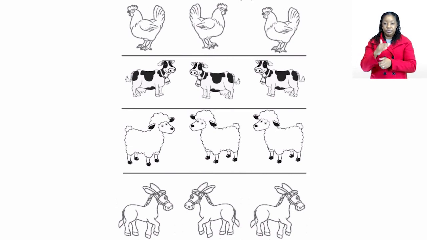Let's look at the last part of page 21, right at the bottom. There are 3 donkeys lined up in that row. Which one of the 3 donkeys is facing the right hand side? Now look closely and find the donkeys facing to the right. Once you have finished that activity, I would like us to turn over to page 22.